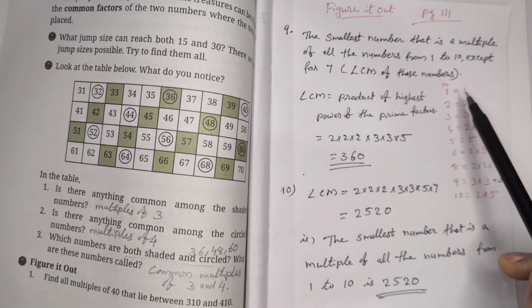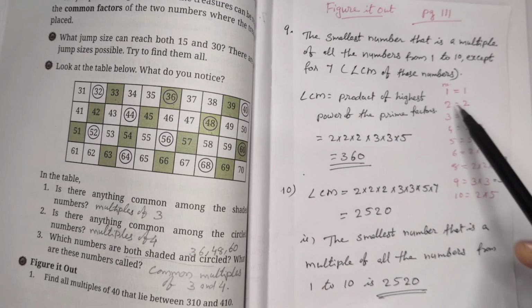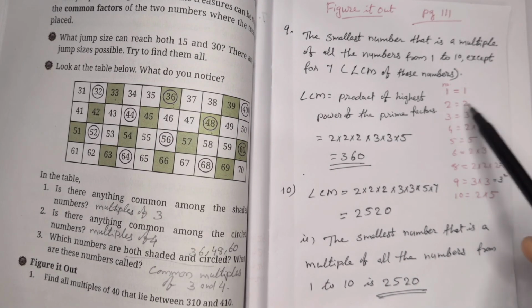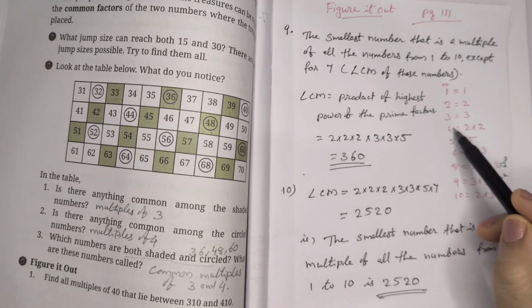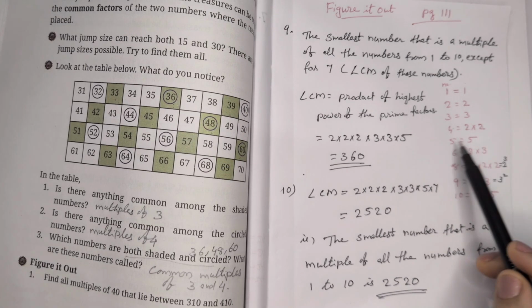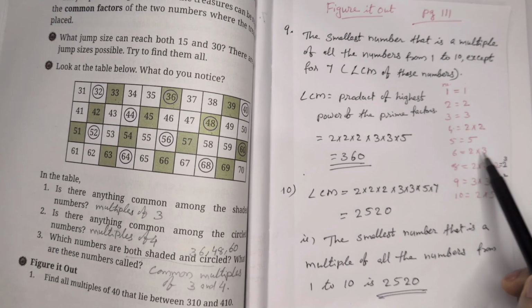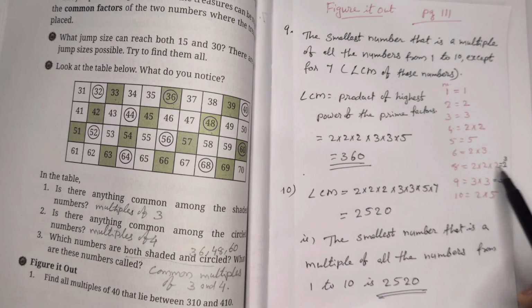For that we write the numbers 1 to 10 here with their prime factors. 1 and its factors. 2 is one time, 3 one time, 4 we know is 2 into 2, 5 is 1 time, 6 is 2 into 3, 8 is 2 cube, 9 is 3 square, 10 is 2 into 5.